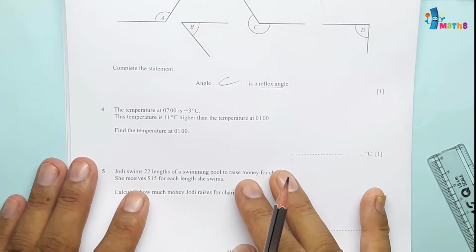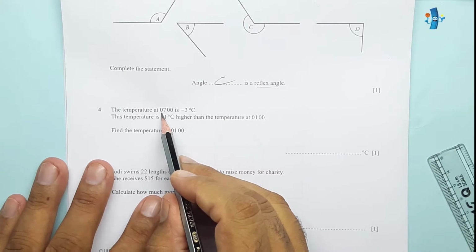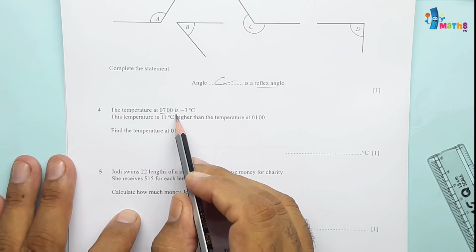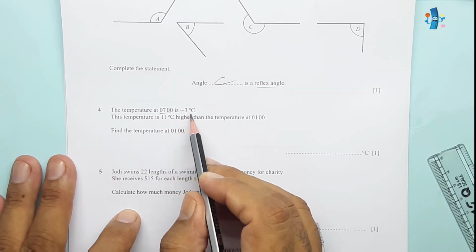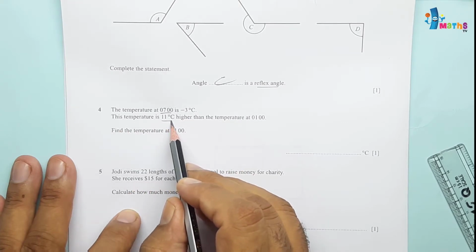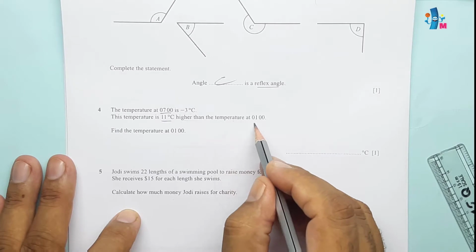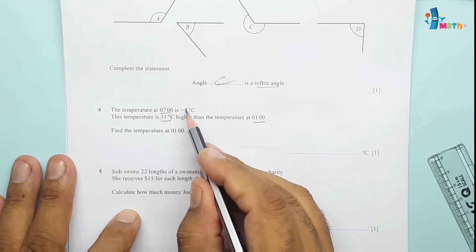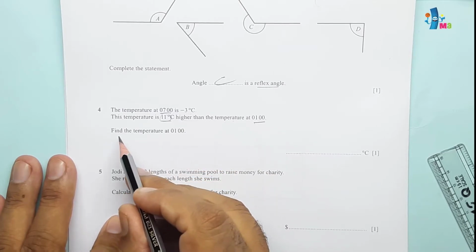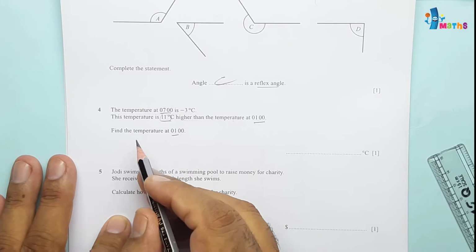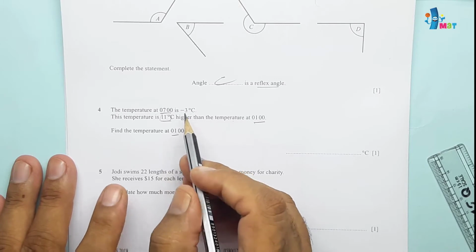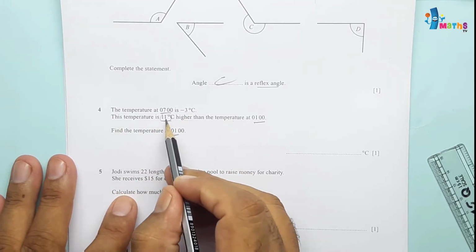Question number 4. The temperature at 7 AM is minus 3 degrees Celsius. The temperature is 11 degrees Celsius higher than the temperature at 1 o'clock. Find the temperature at 1 o'clock. So 11 degrees higher than this will be minus 11 and minus 3. Basically this is the temperature.